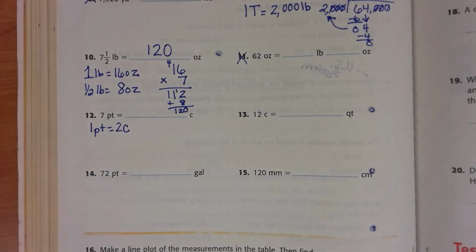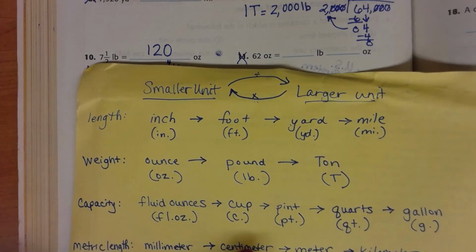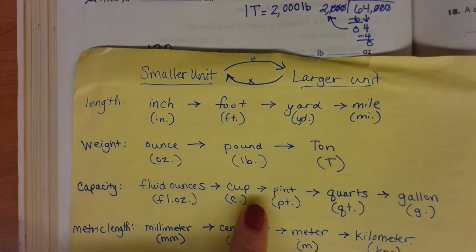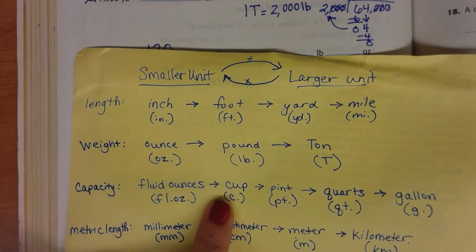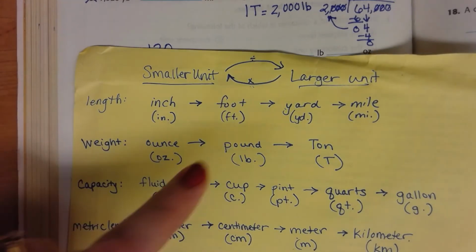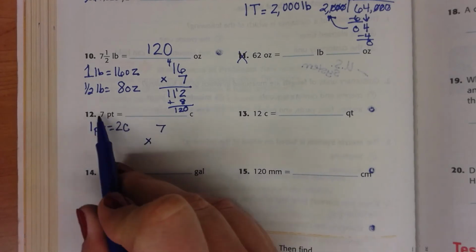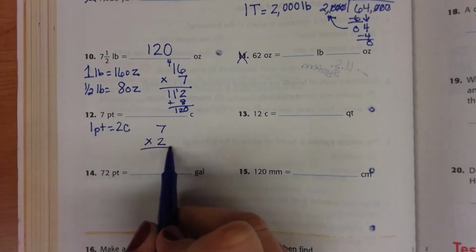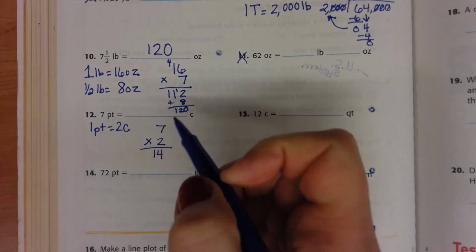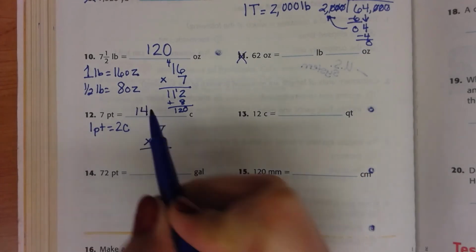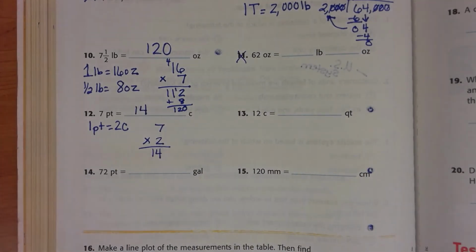And if we take a look, let's flip the page over. Capacity, pints to cups. We're going from a larger unit to a smaller unit, so we're going to multiply. So we say 7 times 2. 7 times 2 is 14. So 7 pints equals 14 cups. Let's take a look at number 13.